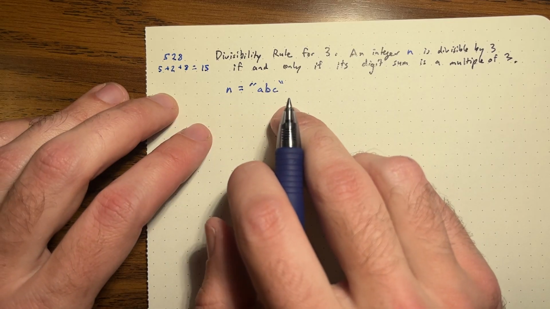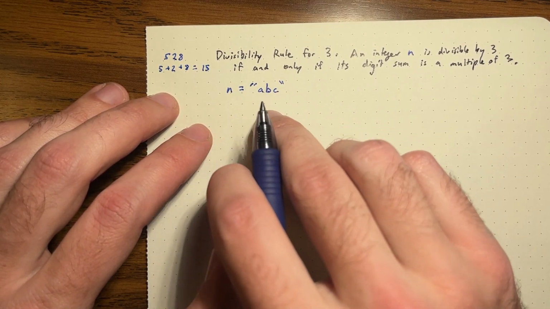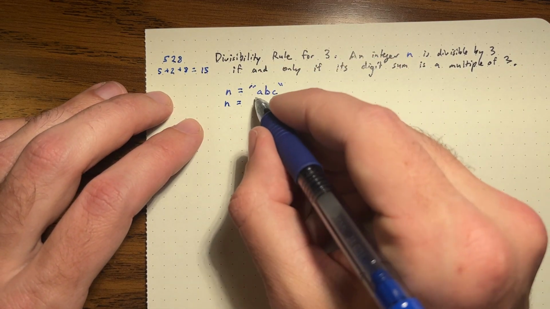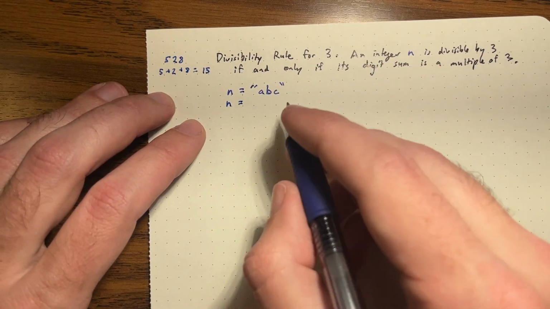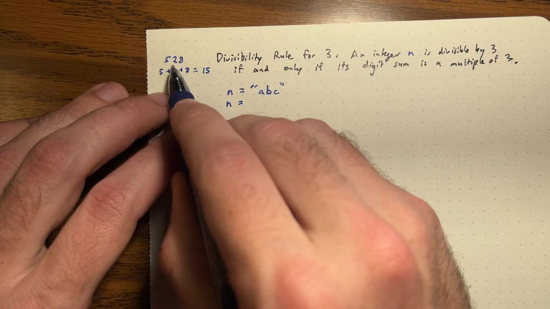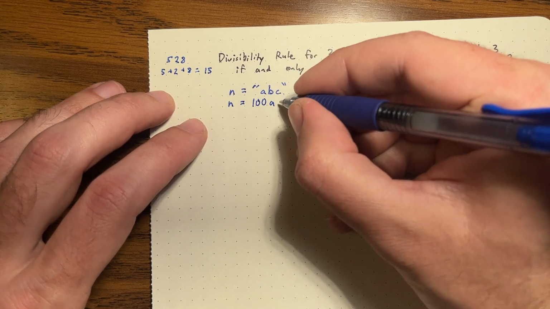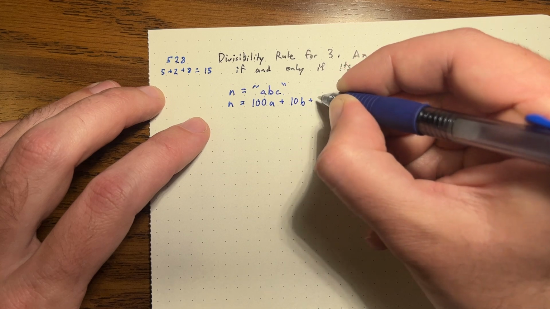Let's try to actually prove this. So if I write n this way, I'm just doing it for 3-digit numbers for now, but the idea can be extended to any number. So what is the actual number n? Like a would be 5, b would be 2, c would be 8. Well, it's actually 100a, right? So a has a place value of hundreds, plus 10b plus c.